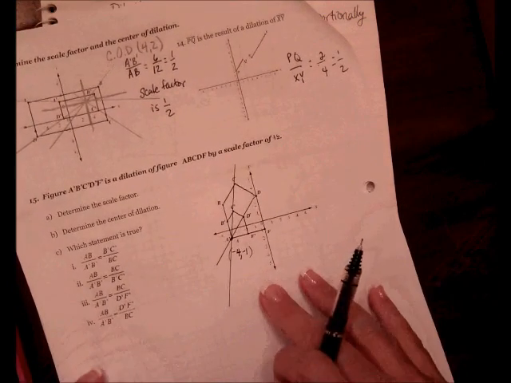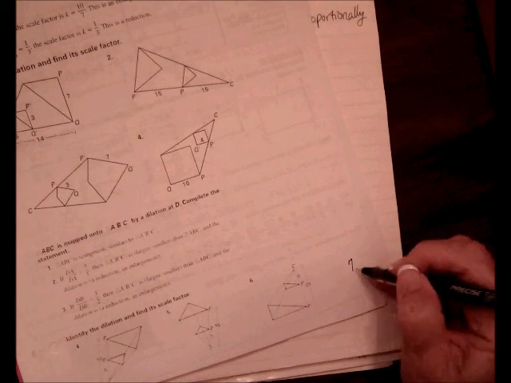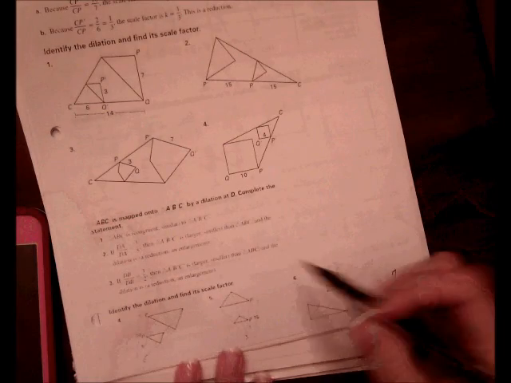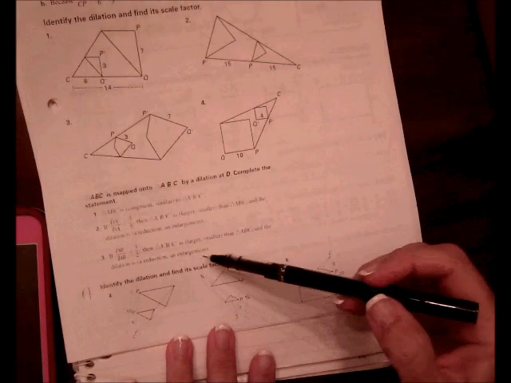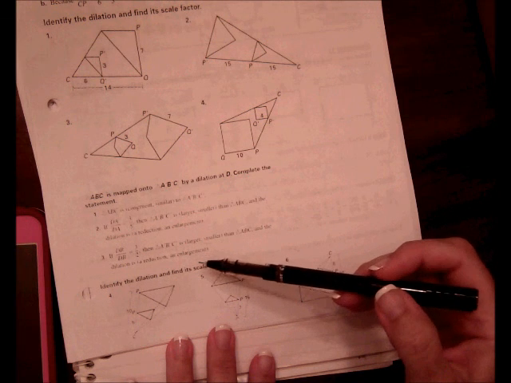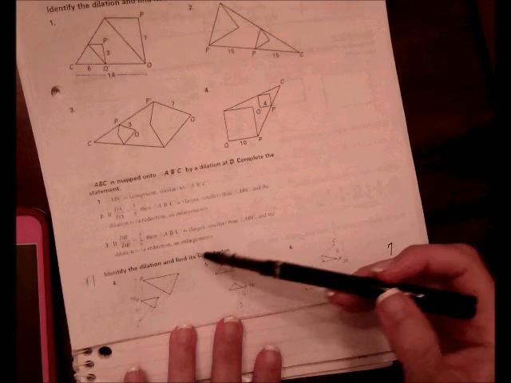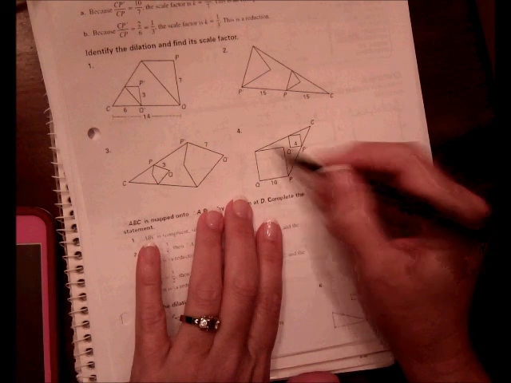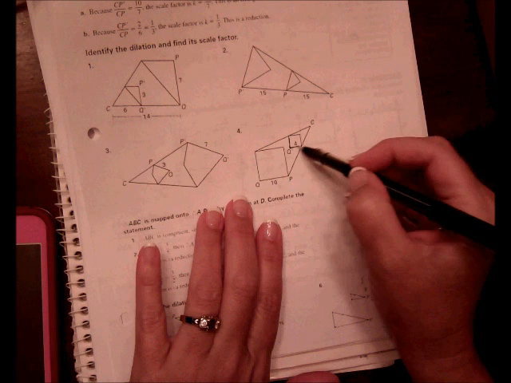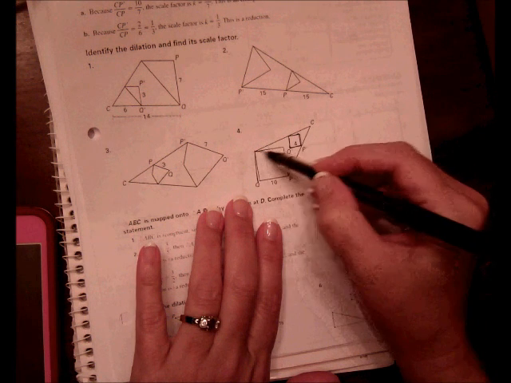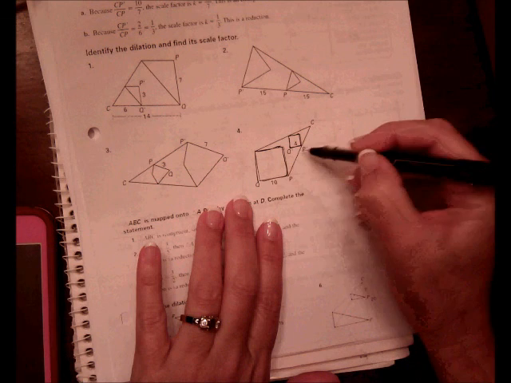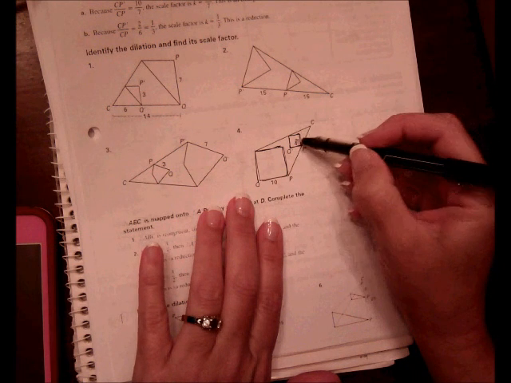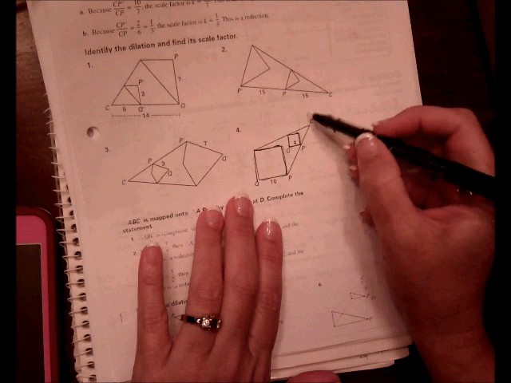If you will flip the page, so that was on page 6. If you will flip the page to page 7, we can go over some of the problems that we did in relation to identifying the scale factor. So here, if you look down at the bottom of the page, let's just do one of these that we can actually see pretty well. Here I have this square right here that's dilated to the image Q prime, P prime, and the rest of it.